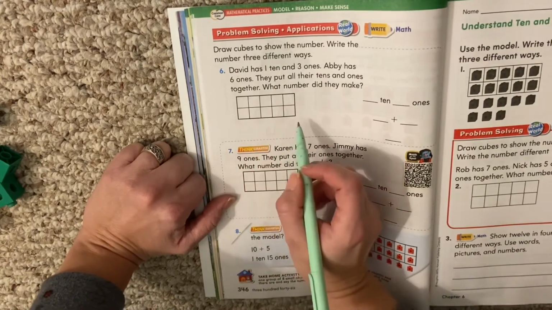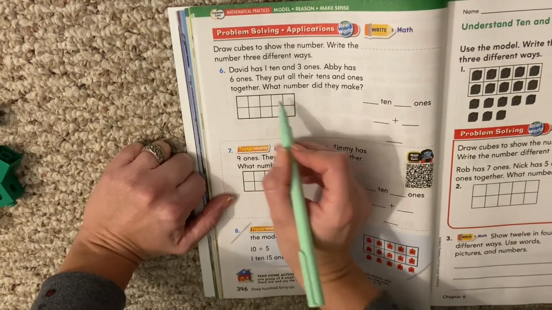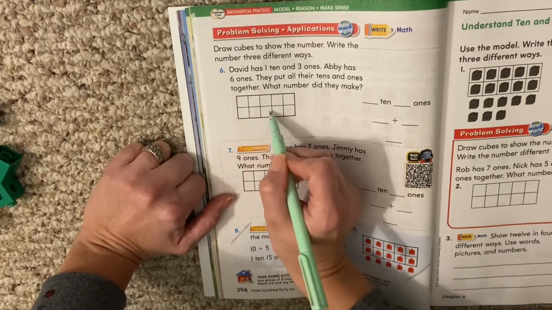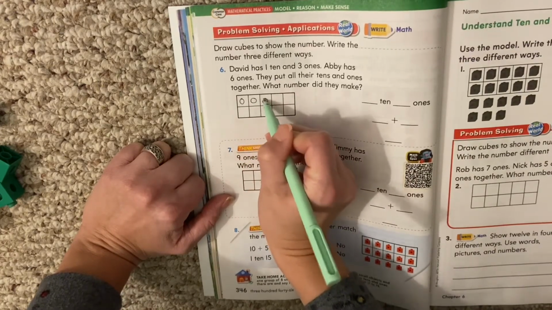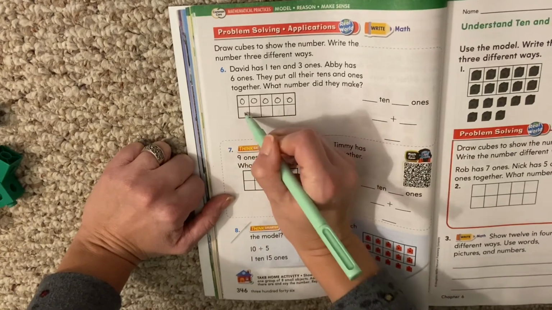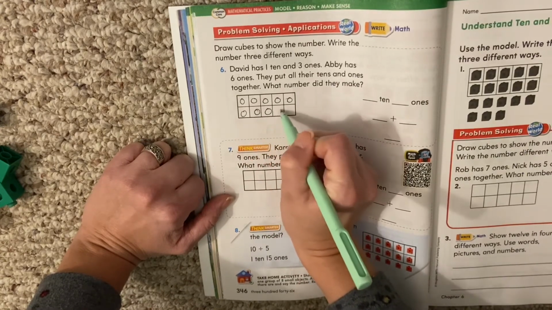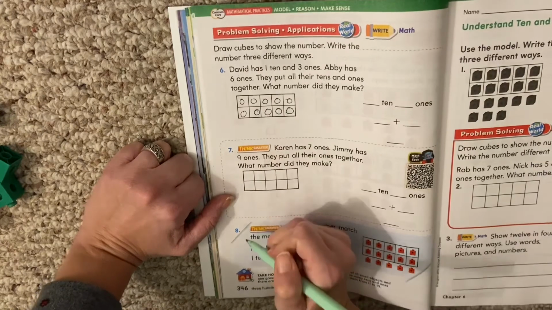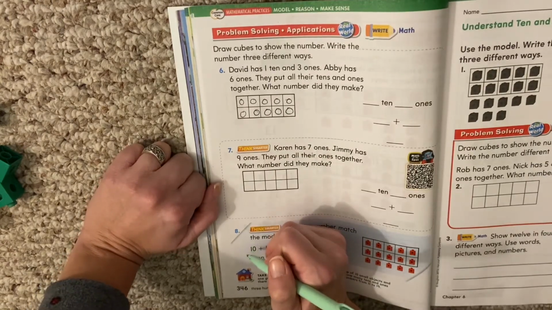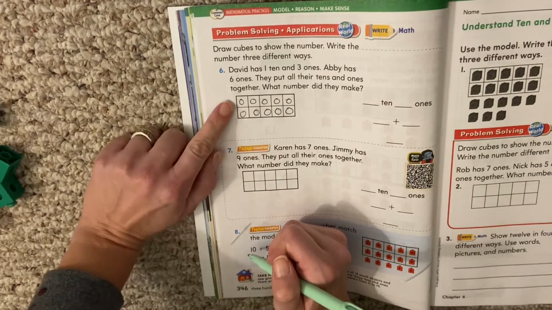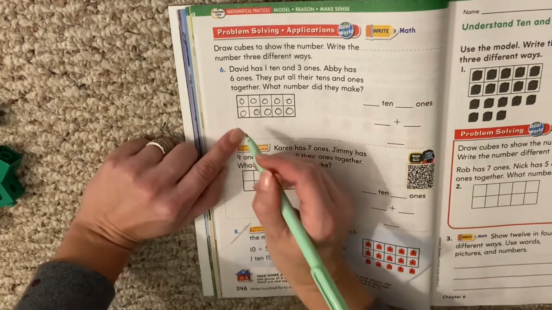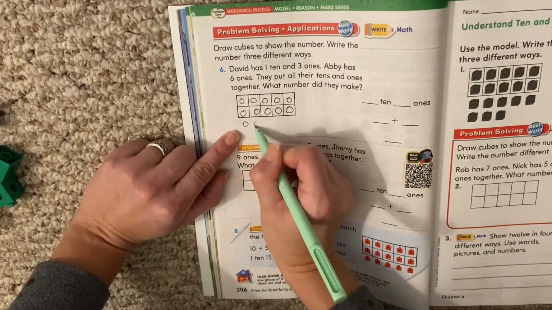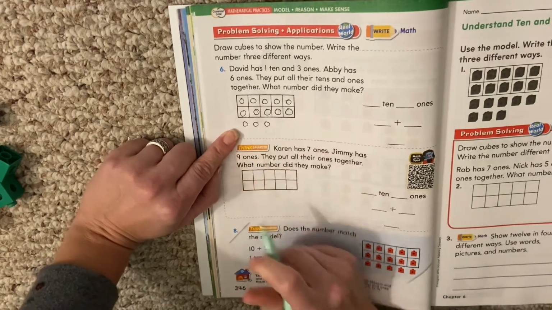If David has 1 10 and 3 ones, can we fill this whole thing up? Is that a 10? It is. Put a circle in each box. That's 1 10. 1 10 and 3 ones. So where do our ones go? They go down here. 1, 2, 3.